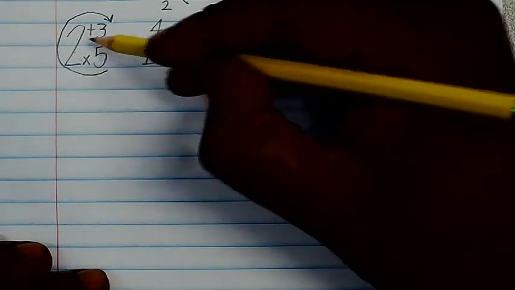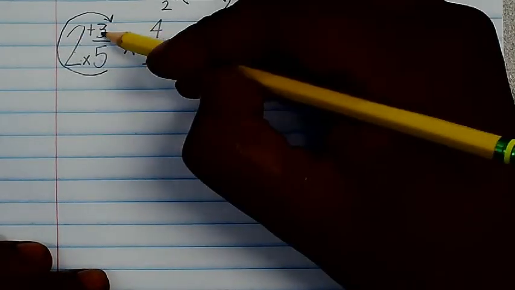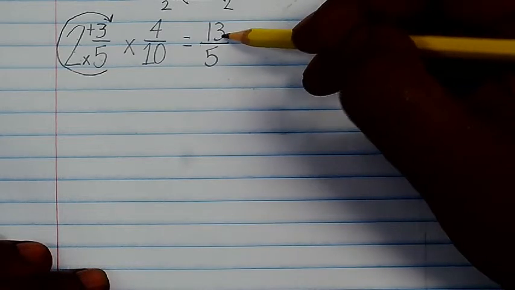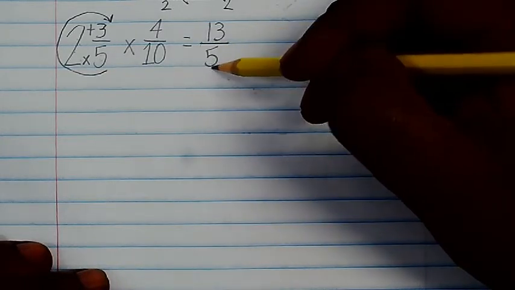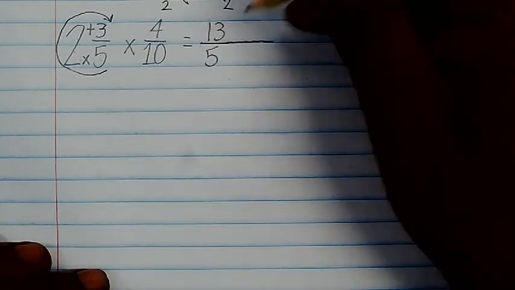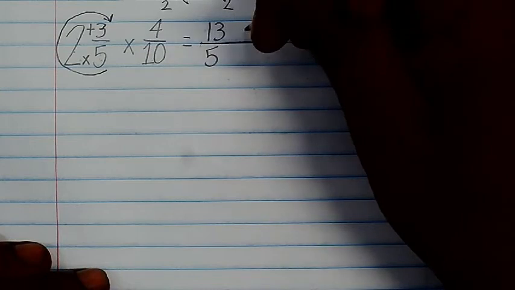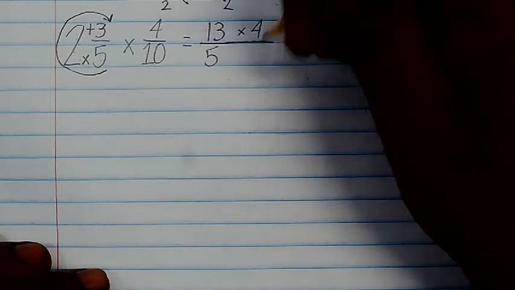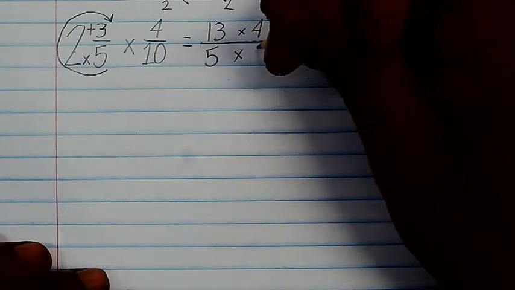So if I rewrite the following, that's going to give me 13/5, because 5 times 2 is 10, plus 3 is 13. That's where I get the numerator from. And then your denominator stays the same. And then I'm going to write what we're multiplying. So that's times 4 over 10.